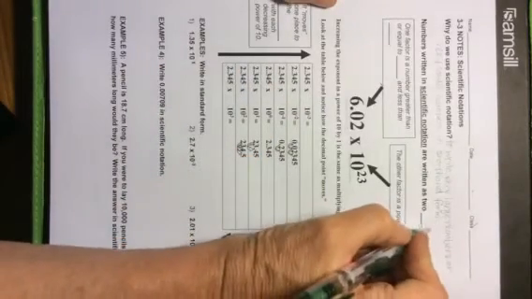Okay, so when we look at this scientific notation, it's written as two factors. So we've got this factor here and this factor here. Remember, factors are two things that are multiplied together to give you a product.